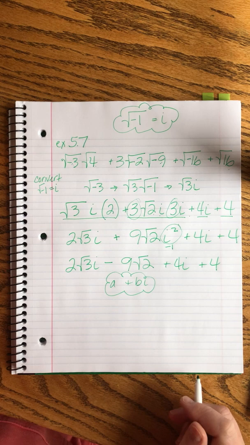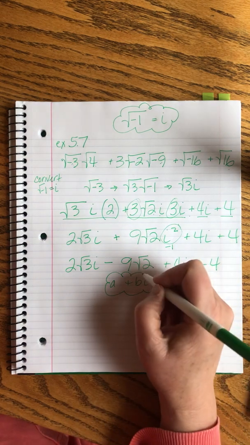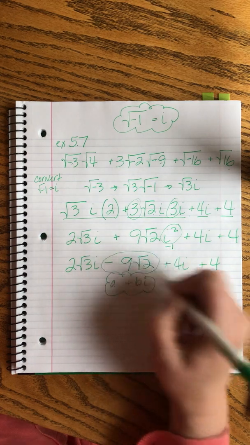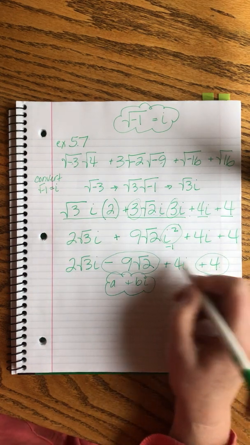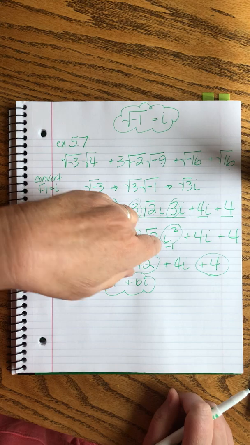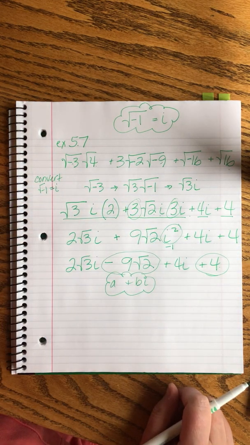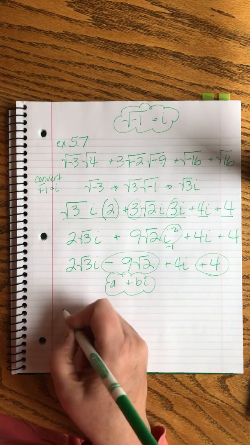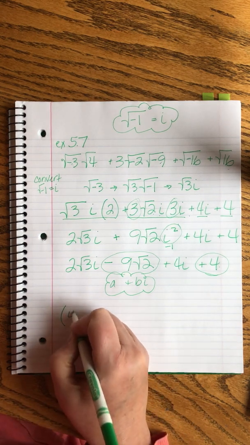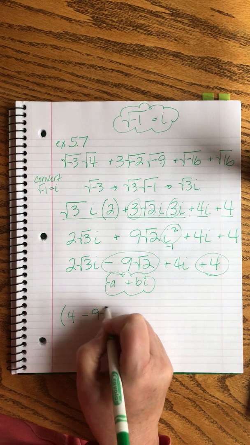All right, so we want to separate the real numbers from the non-real, slash imaginaries. This is the real part, but we can't combine them because this has a radical and this one doesn't. So all we can do is write them together. 4 minus 9 square root of 2.